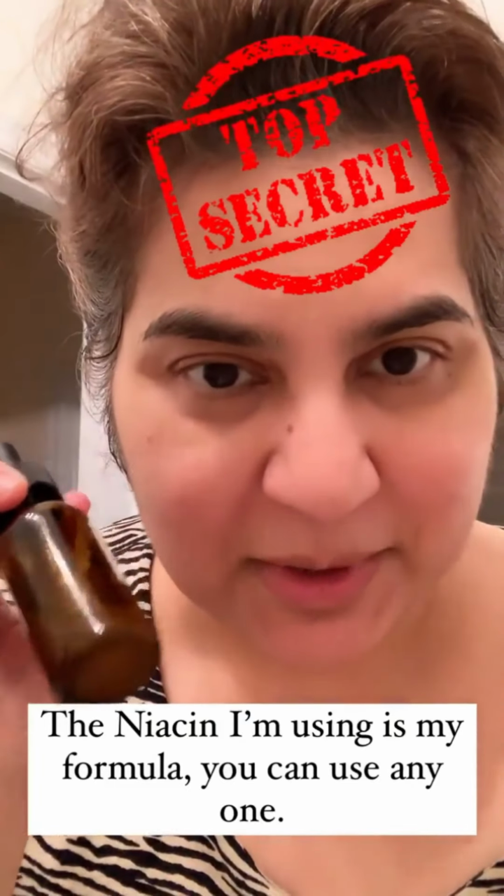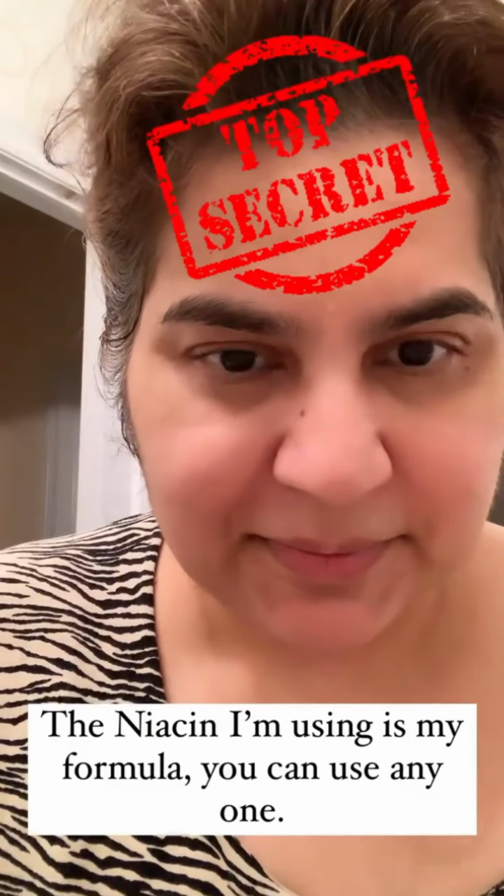Really goes beautifully with azelaic acid. So then I'm going to take, okay, a couple of drops. 1, 2, 3, let's take 4. And niacinamide sinks in your skin beautifully. So don't worry, it can go on top of your azelaic acid.